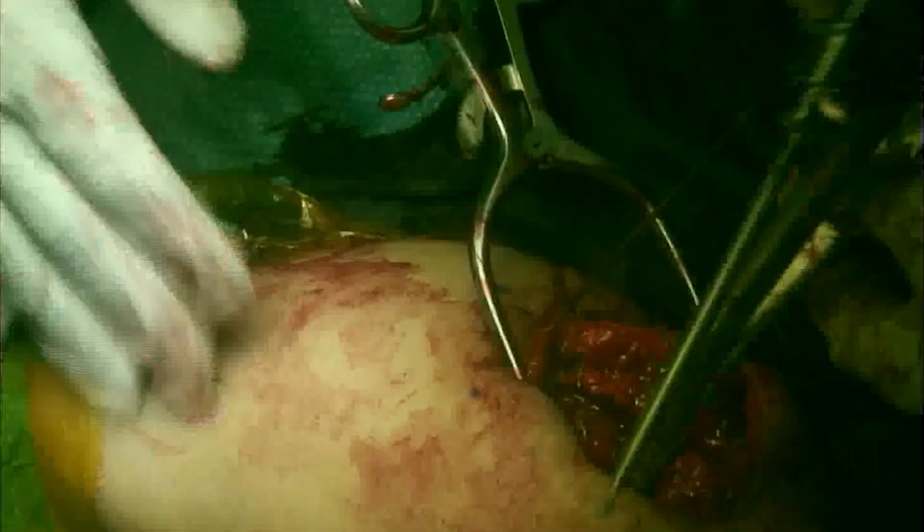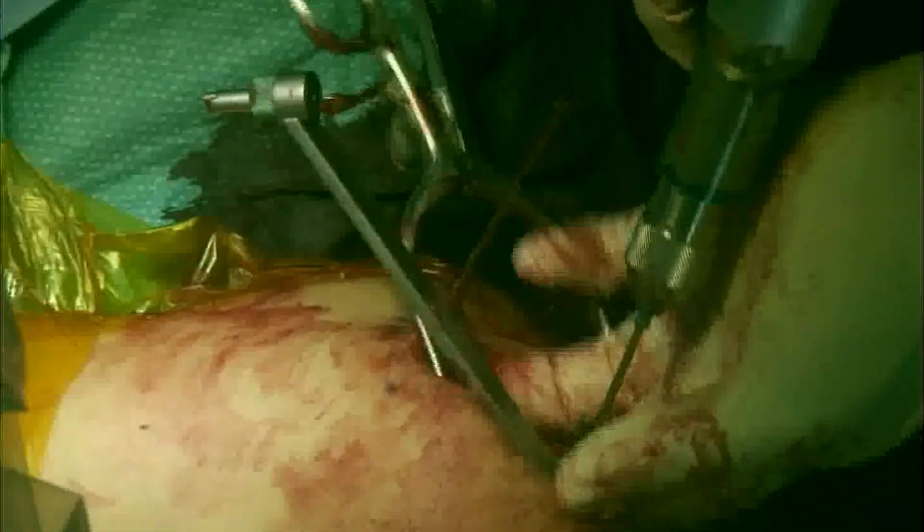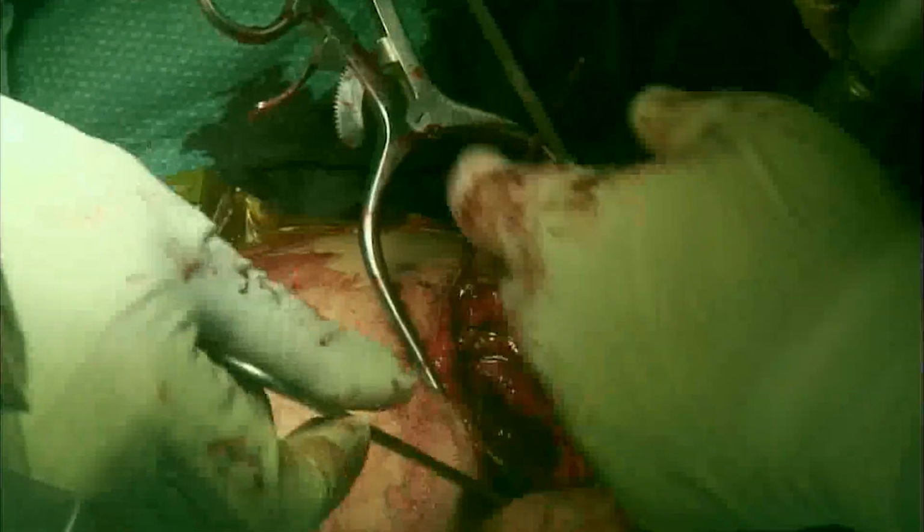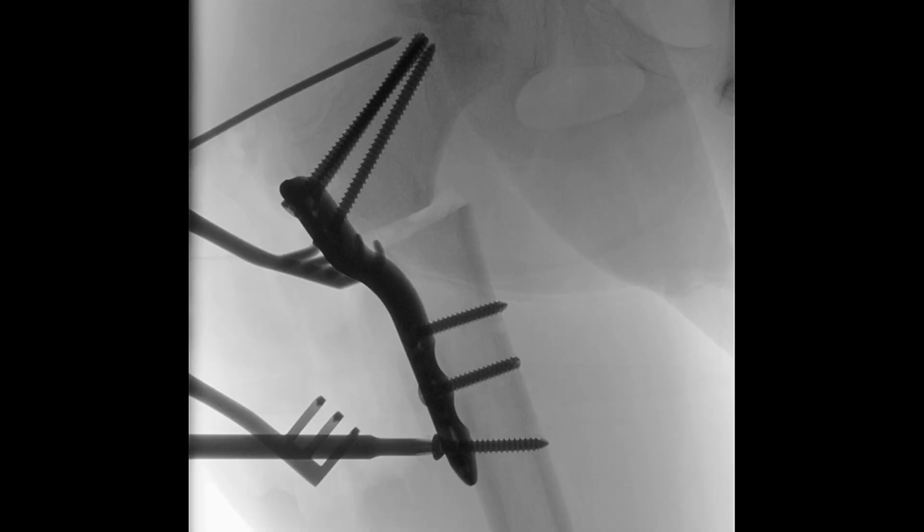Unfortunately, the pictures or the angle of the camera is not showing, but basically I'm putting the second, which is a locking screw. Then at this stage, after putting two screws, we can remove our bone holding clamp, and we do our final screw, which is a non-locking in a neutral position. Again, after drilling, we measure the size of the screw, then we put the final screw. Here we completed all our screws, and my check X-ray is reasonable both on the AP and the lateral.